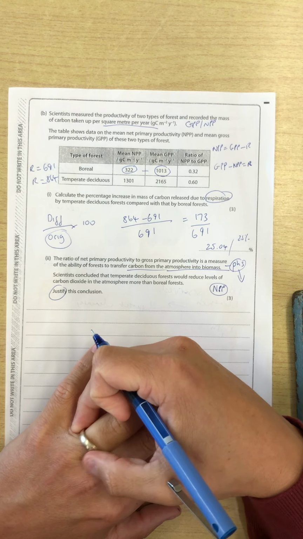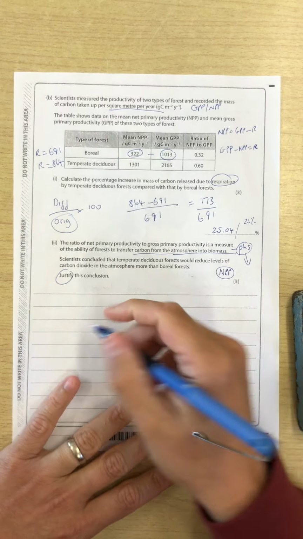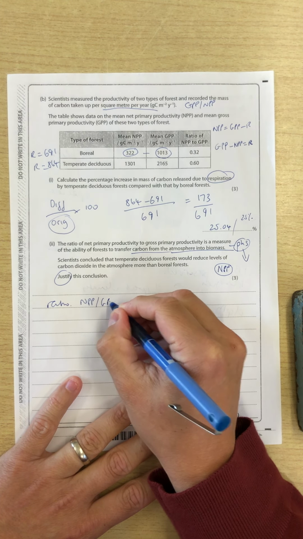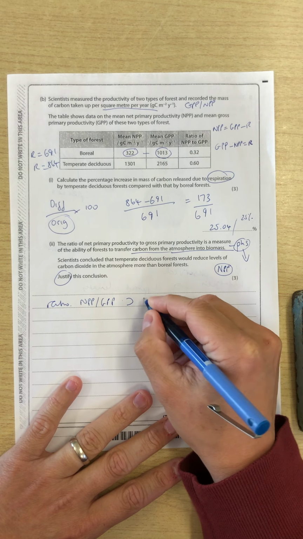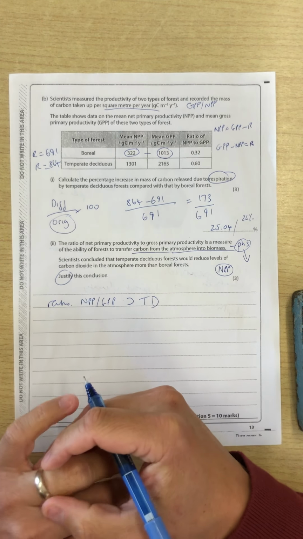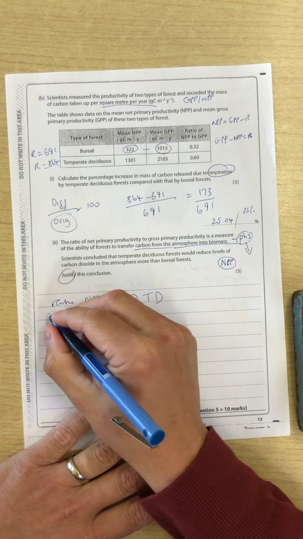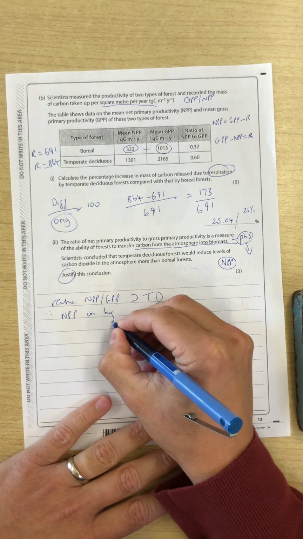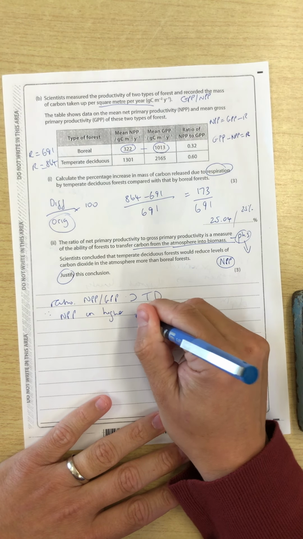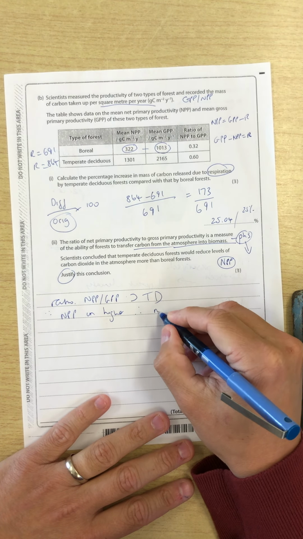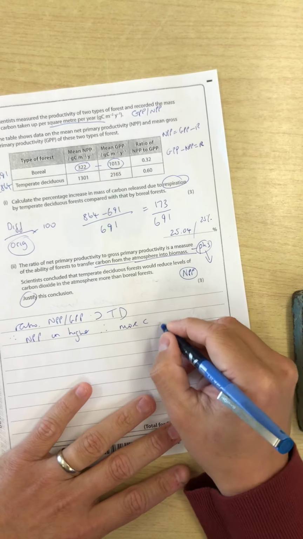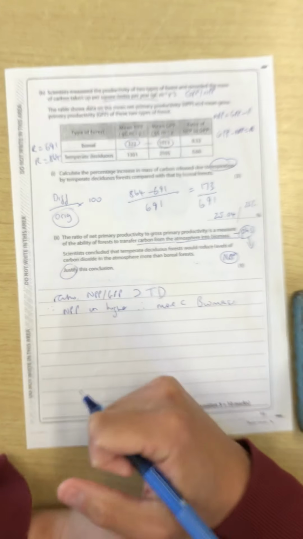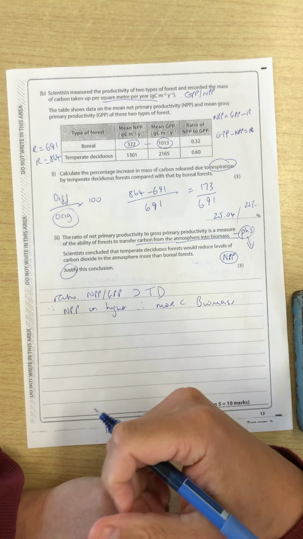From that, we can see that the ratio of NPP to GPP is greater in temperate deciduous forests. That means effectively that the NPP is higher, which therefore means that more carbon is going to biomass than is being released by things like respiration.